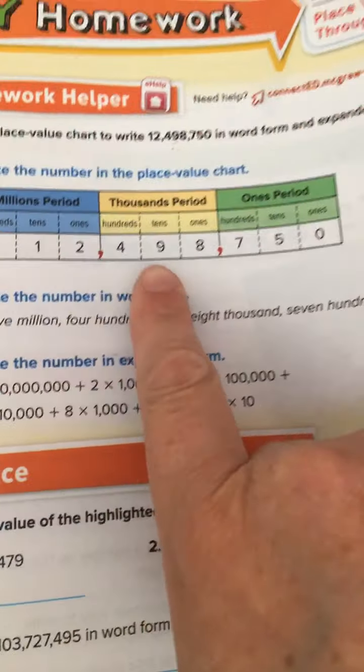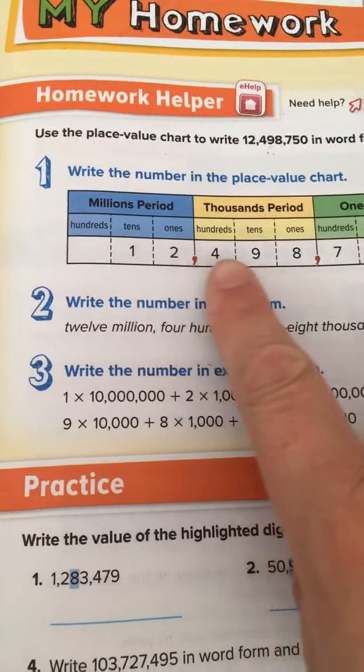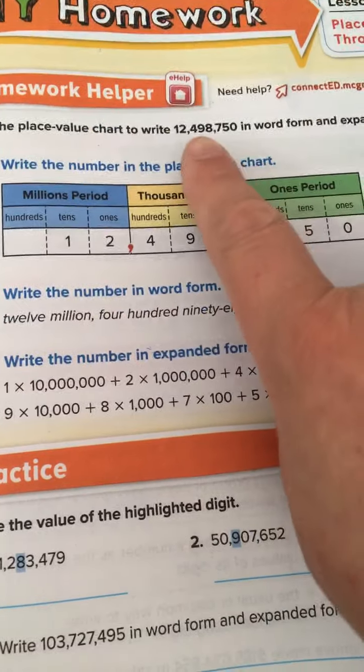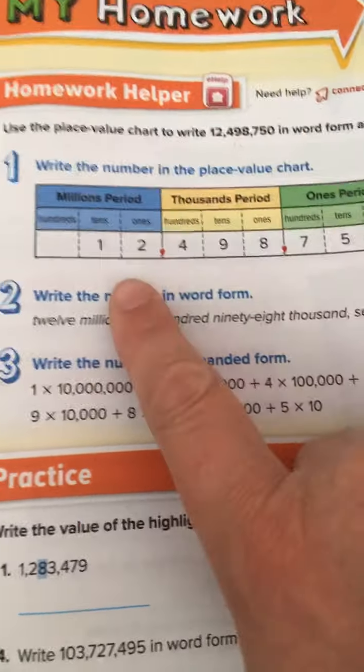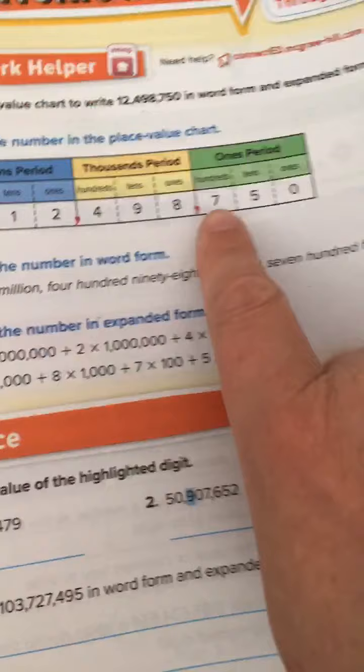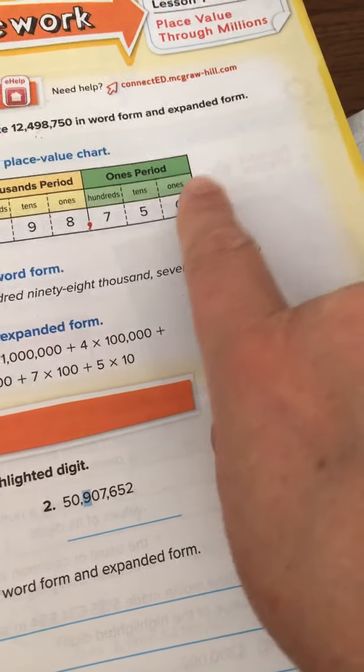But here's your assignment. I do want you to write a place value line in your math notebook. When I say place value, this is what I'm talking about, one of these things. I want you to write one of these in your notebook, and you can fill in whatever numbers you want. You don't have to do 12,498,750. Pick your own number, but I want you to do the decimal point and do some numbers to the right of that for the tenths, hundredths, and thousandths. So that's your only assignment.